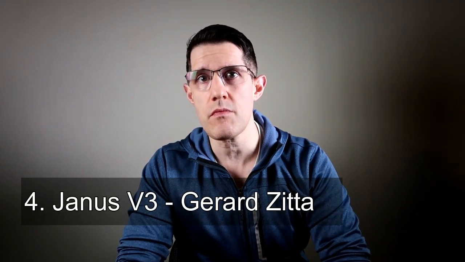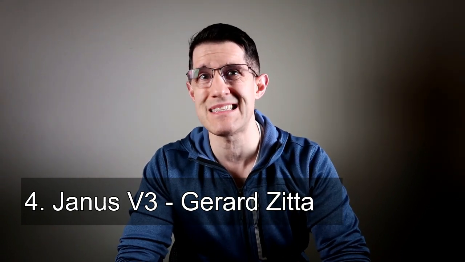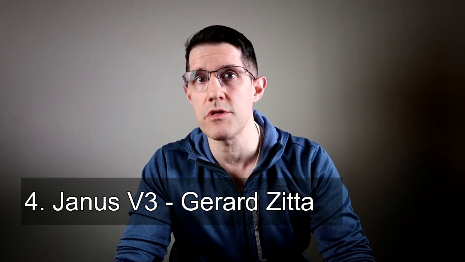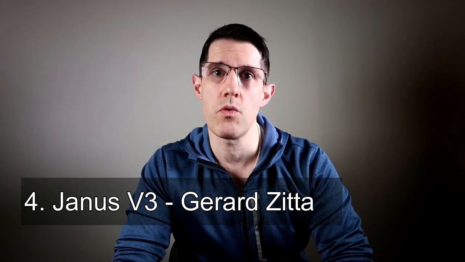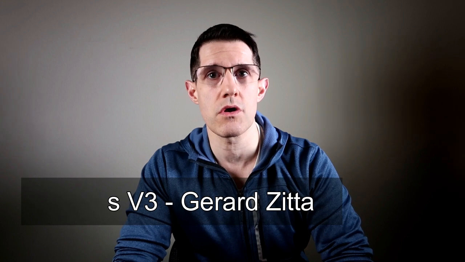Moving along to number 4, we have an effect called Janus version 3 by Gerard Zita. Another effect that you can pick up, I think you can still get this from library.com, and I think it's $10. There is some preparation for this version, a little more than the other ones, but it does use a very well-known common principle in mentalism that we all know about. In fact, when you read it, you'll say, why didn't I think of that? You may even think, oh, really? Is this really worth $10?